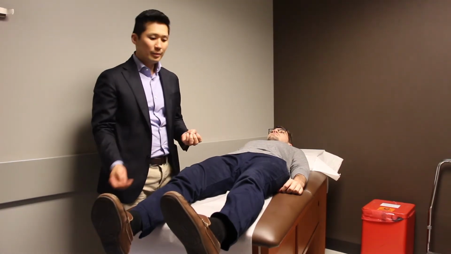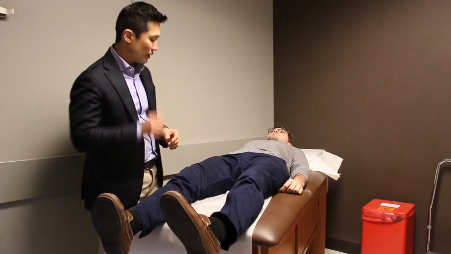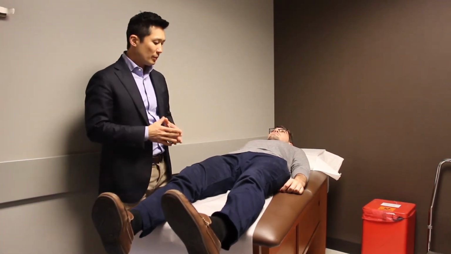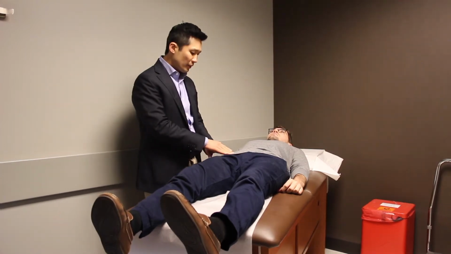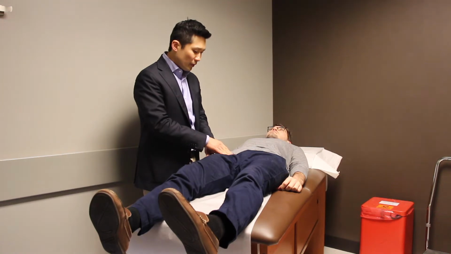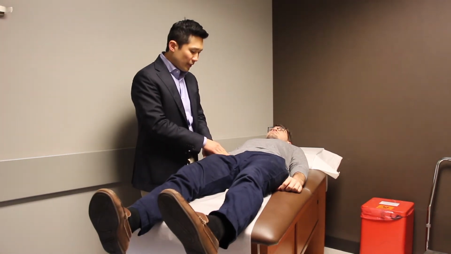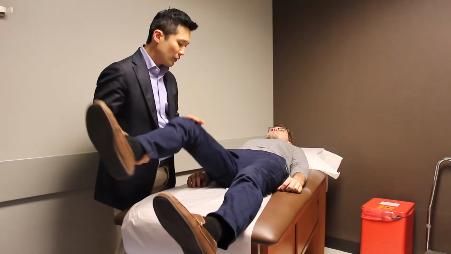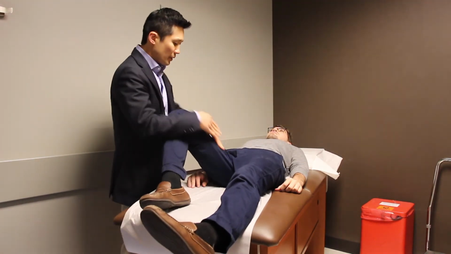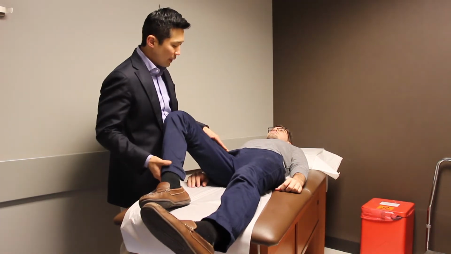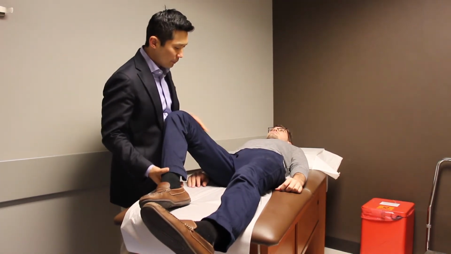In terms of provocative maneuvers, in terms of further examination, just in terms of palpation, we want to palpate the bony prominences. So we'll feel over the anterior superior iliac spine. We'll feel over the hip flexor area or the iliopsoas. We can also feel over the adductor origin, which is right where it meets the pubis, and see if any of those elicit pain, sometimes the pubic tubercle as well.